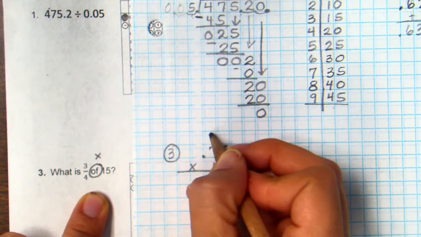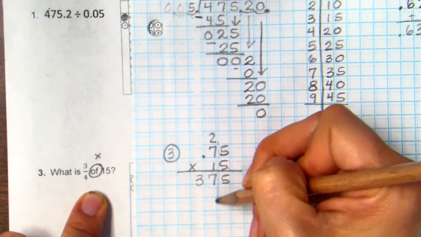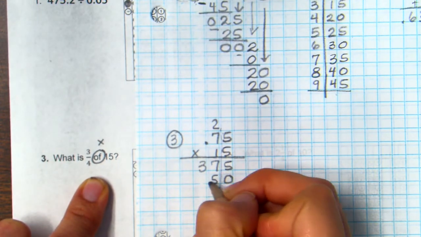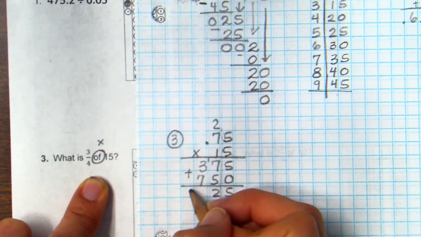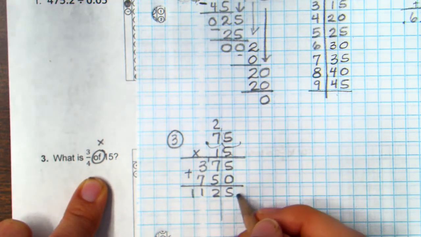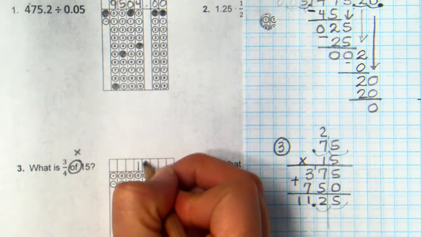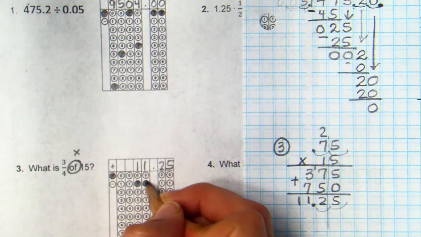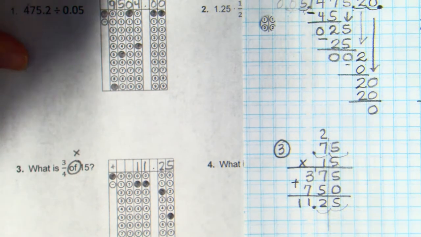5 times 5 is 25. 7 times 5 is 35. And remember to move 1 decimal place because we are continuing with number 1. So 0 here. 5 times 1 is 5. 7 times 1 is 7. How many decimal places? 1, 2. It's positive. Okay, and then you can do number 4 because it's similar to number 3.